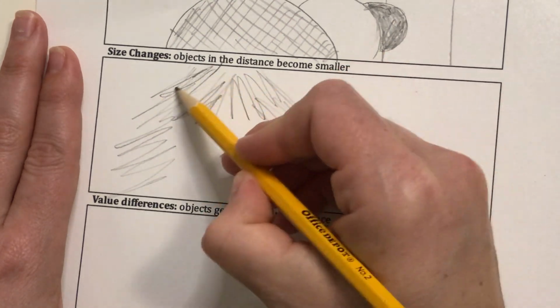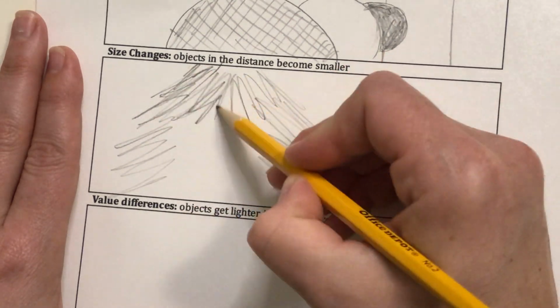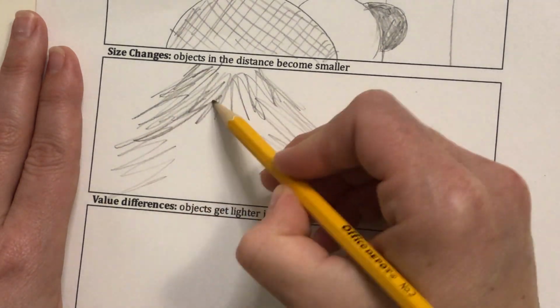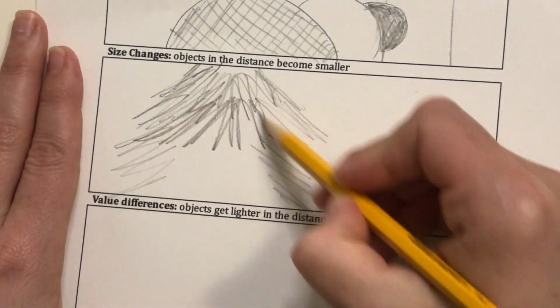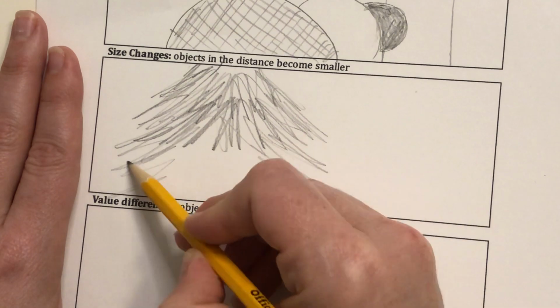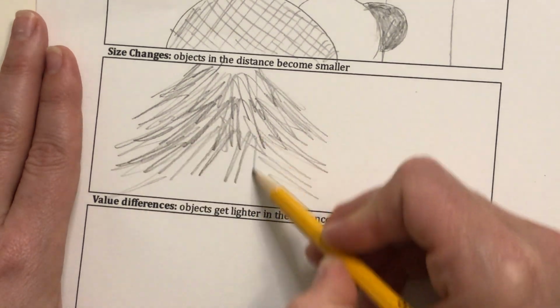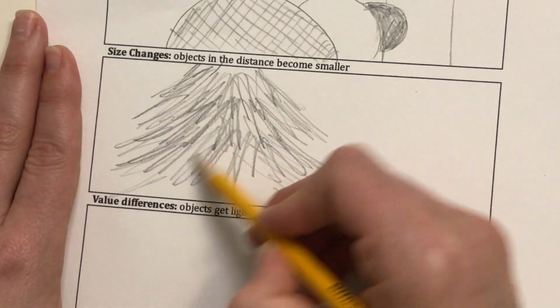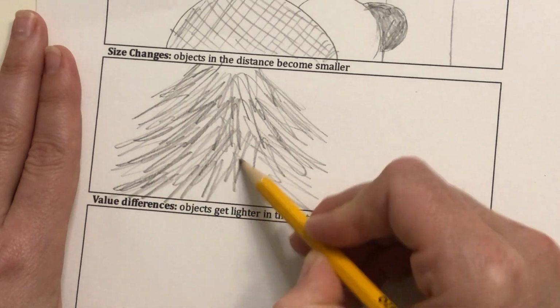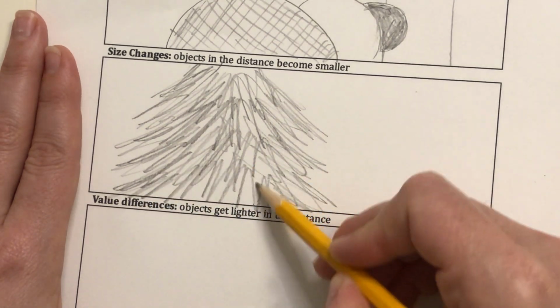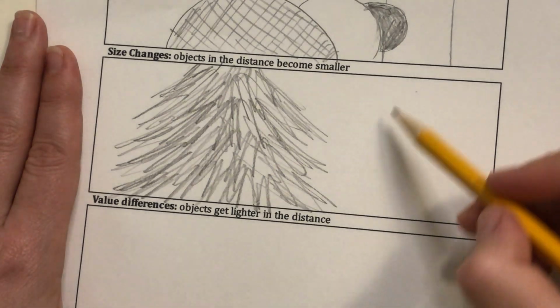And I'm applying some of the same things, like I'm going to put more detail in this as well. So I'm drawing the direction of the pine needles as they come down on the tree.